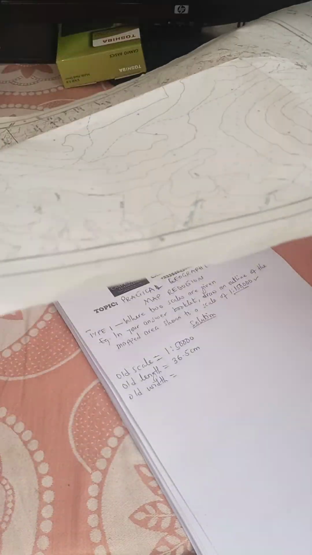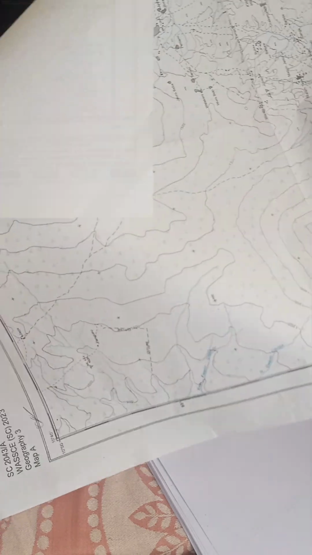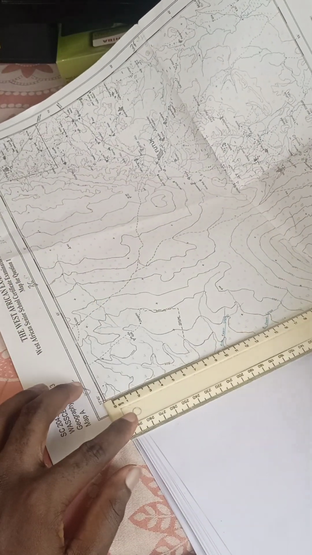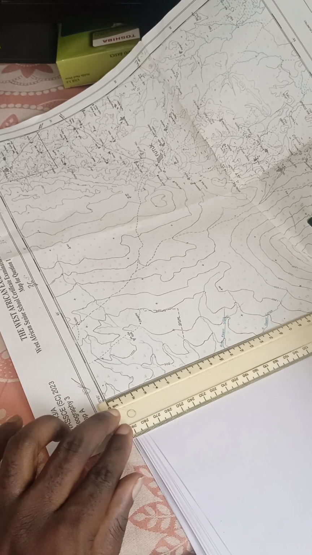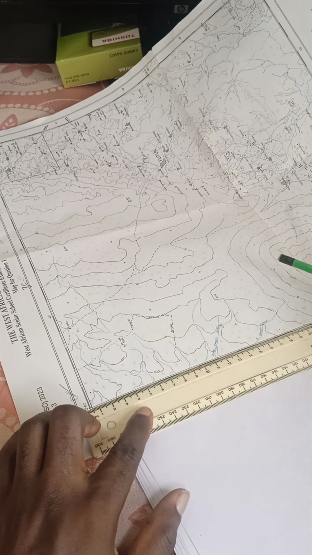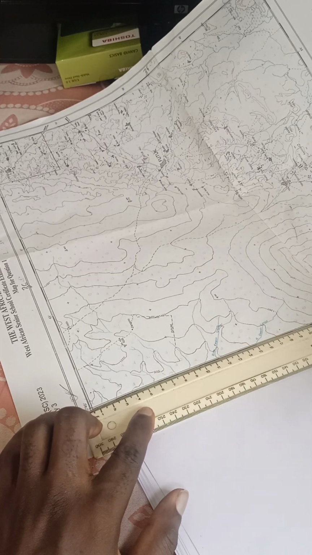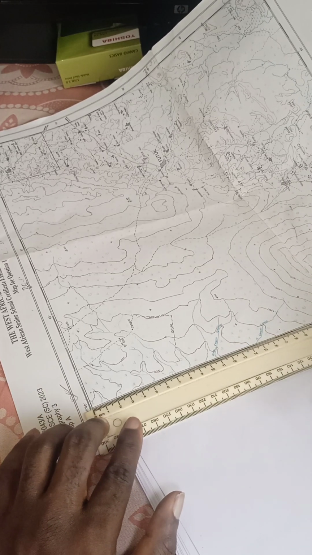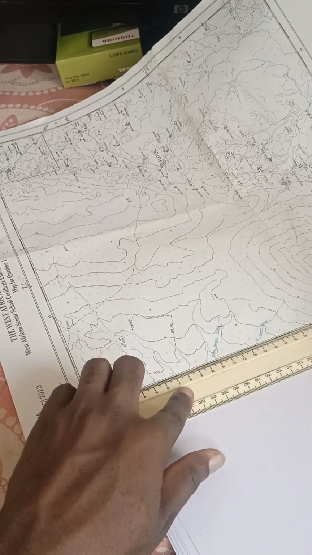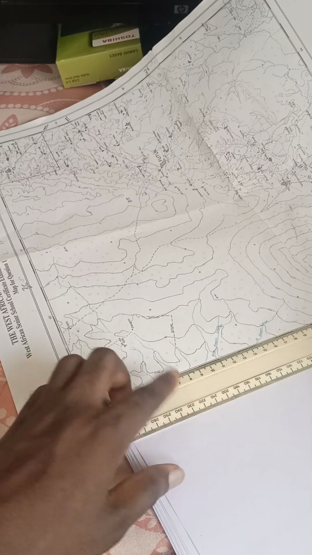Where do you get that one? It's still the topo sheet given to you. So you measure the width of that topo sheet. Okay? So let's do that one too. Quickly. Remember, you are not to measure the outside box, only the inside box. So put your ruler on it. From here to here is what? 30 centimeters.